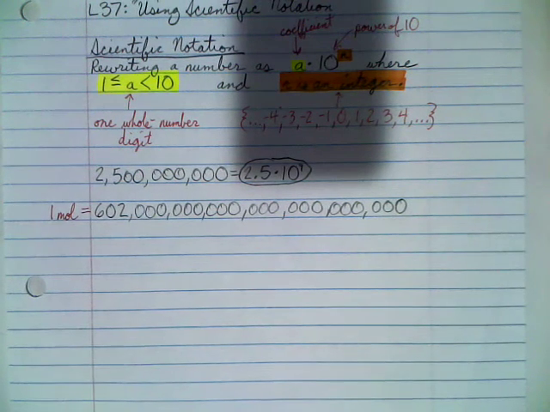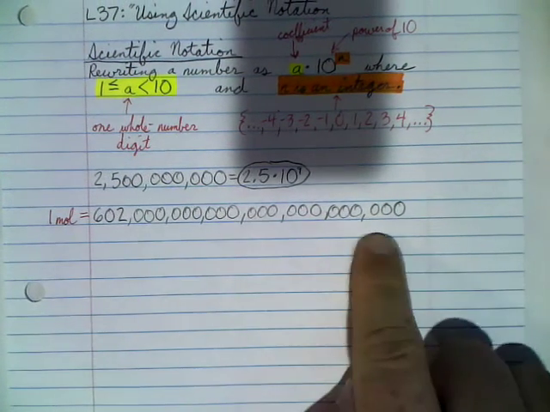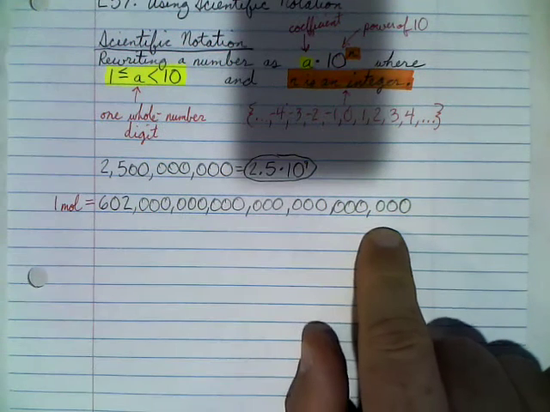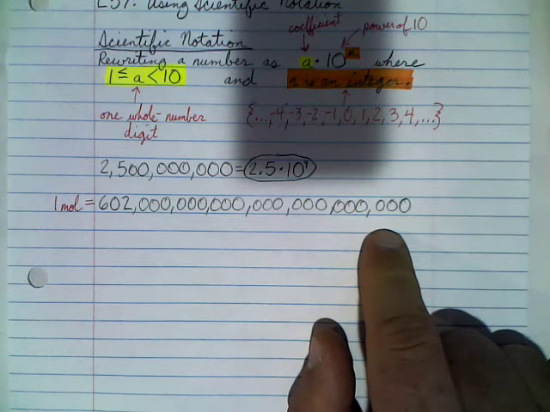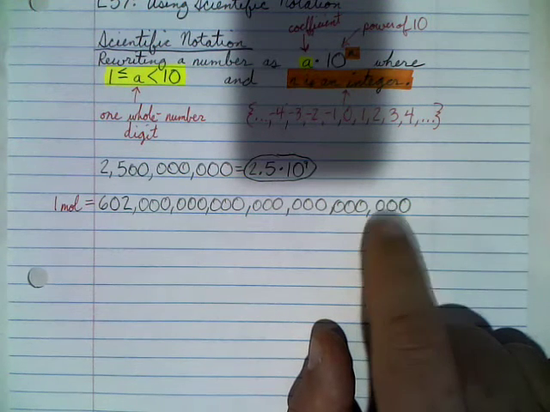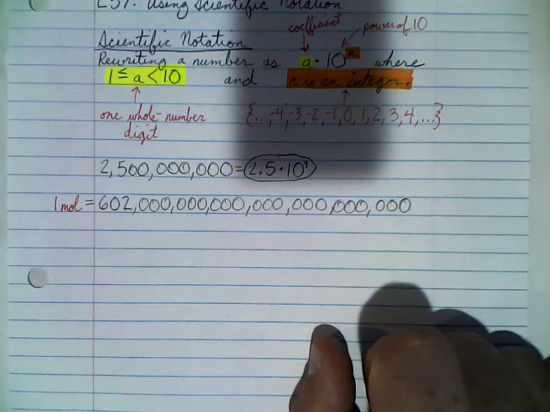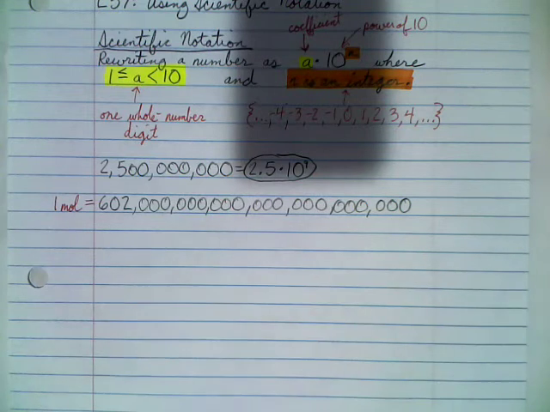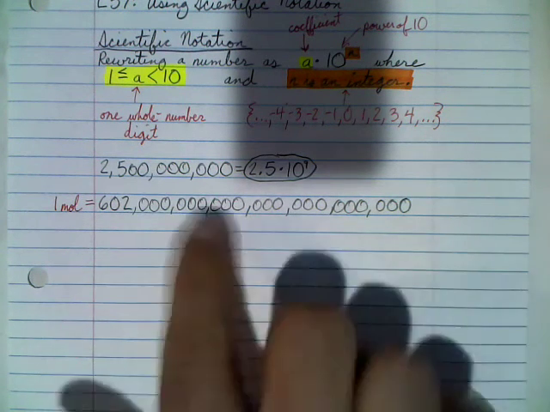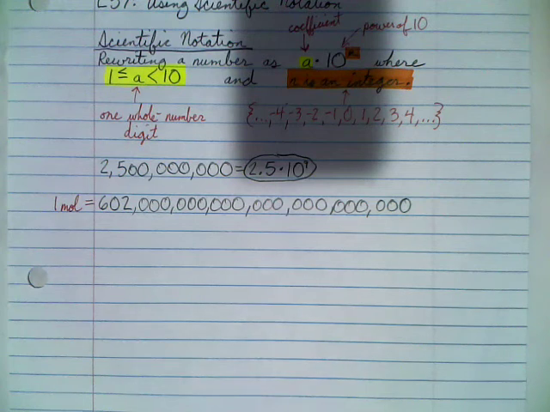So for example, if I had an element with an atomic mass, let's say of 53, if I had this many atoms of that atom, then I would have 53 grams of that element. So this is the number of atoms it takes for the atomic mass to turn into grams. So if this many atoms, then you have its atomic mass in grams.